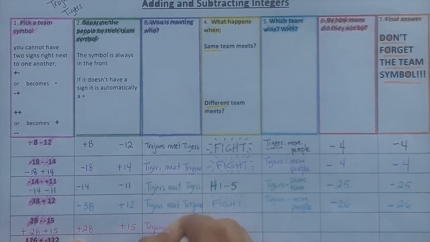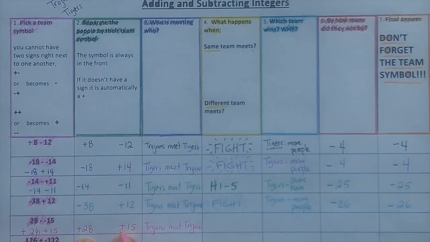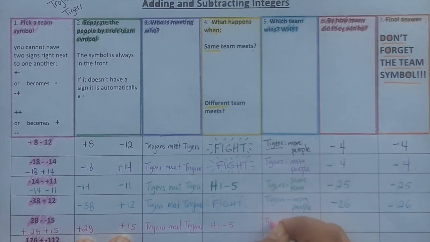Who's meeting who? This is Trojans meet Trojans. What happens when the same team members meet? They high five and grow in number. Alright, which team wins and why? Well, Trojans are going to win because you're not going to kill yourself, right?